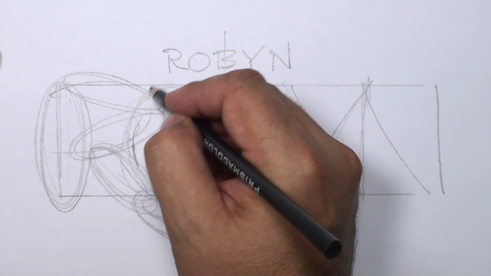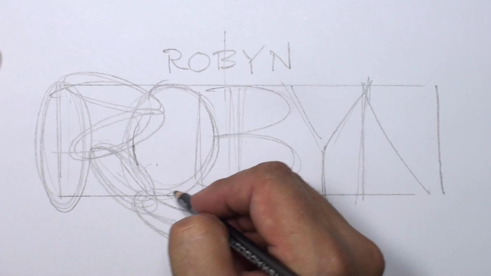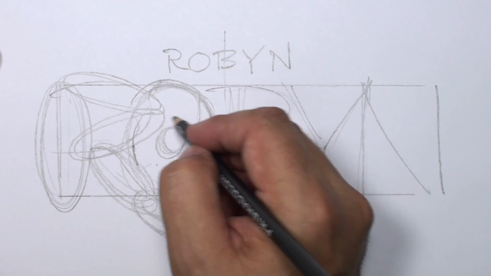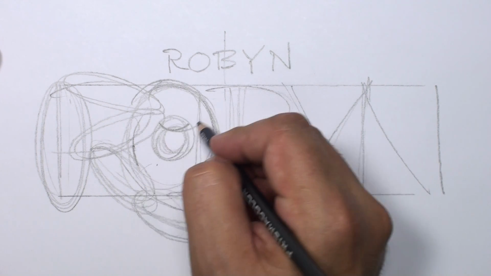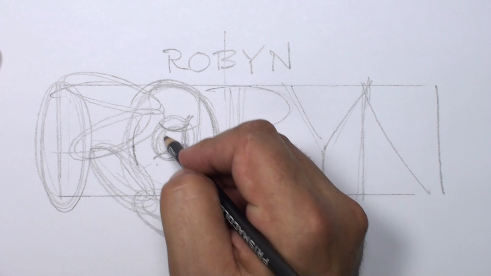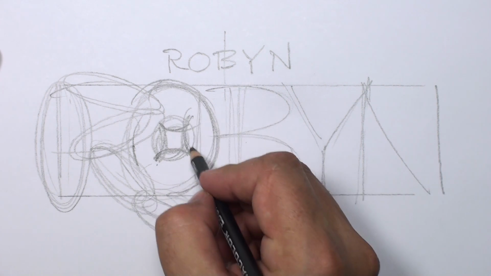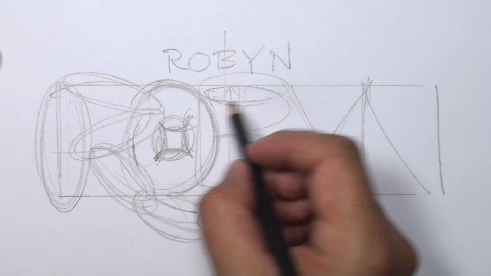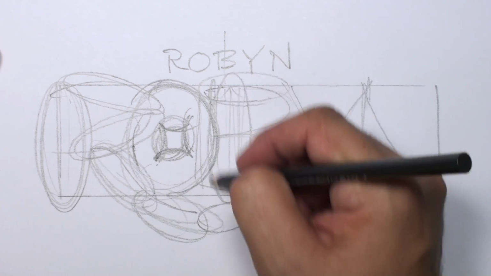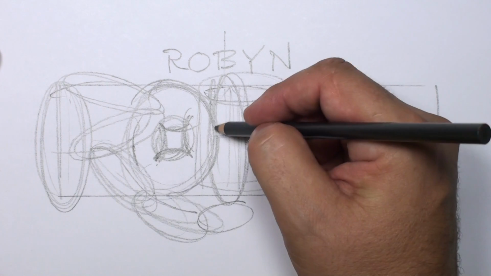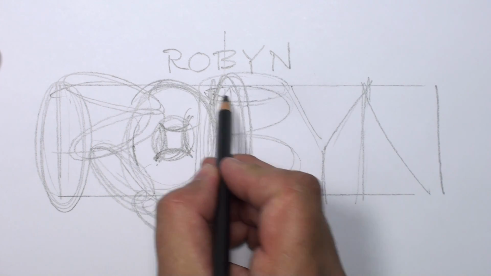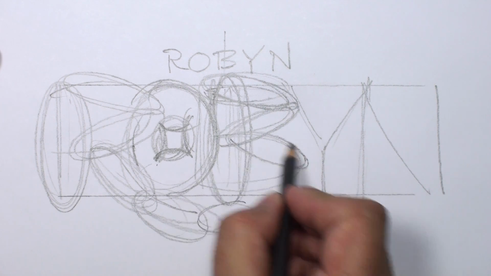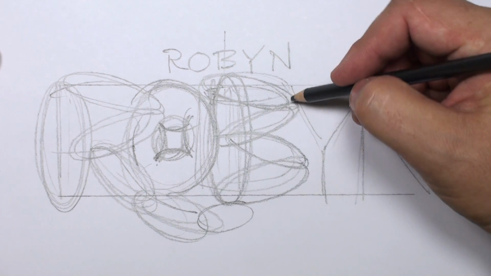Alright, and the O, going to fit right in here. I'm going to just put a circle right in the middle of that, and we'll do a four-sided little curved shape in there. Let's see, do our vertical here. I'm going to ignore that, that was a mistake. Do our vertical, and then do our top shape and our bottom shape.